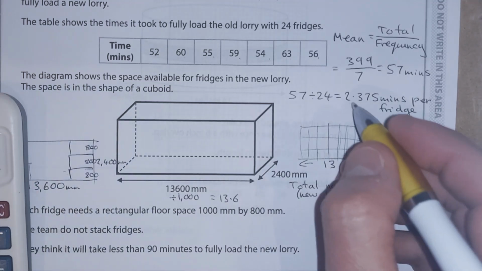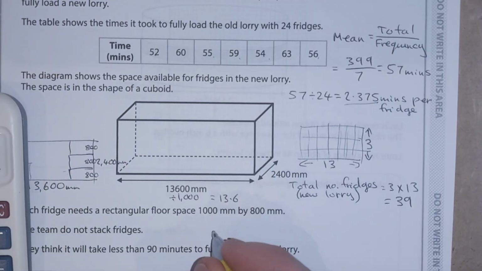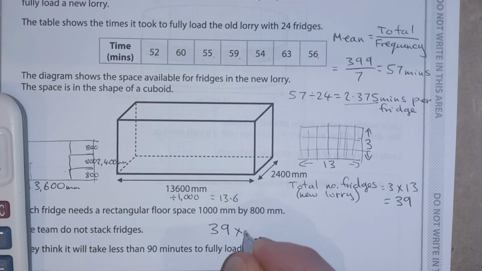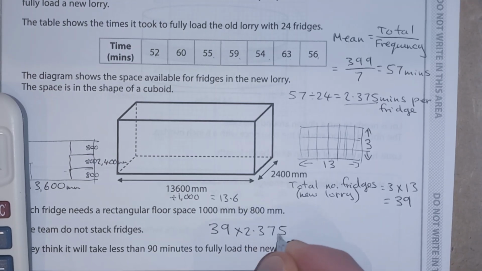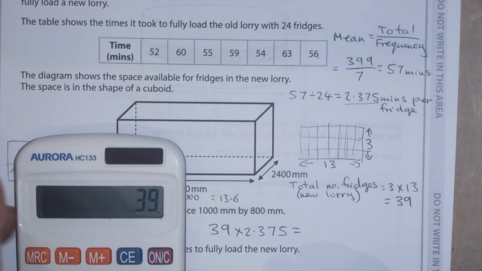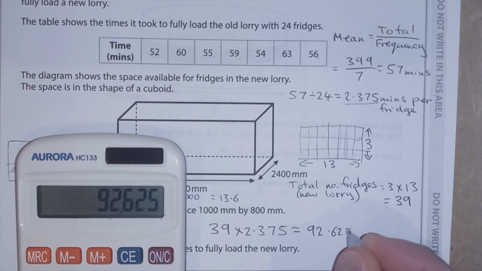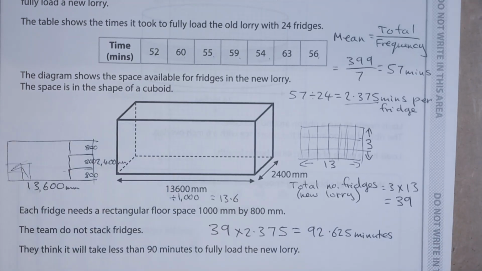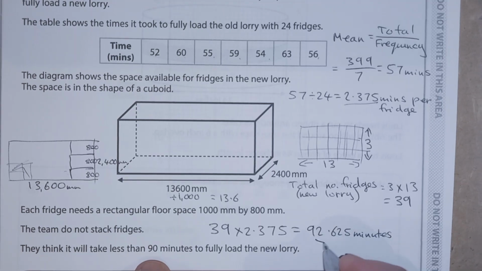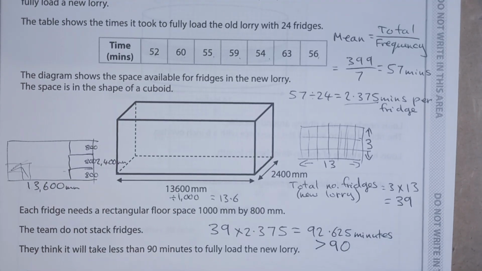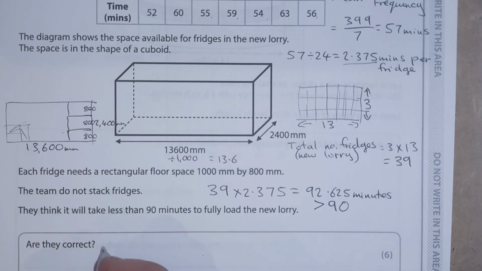We know that it takes 2.375 minutes per fridge. So if we do 39 times 2.375, this will tell us how many minutes it's going to take to load them all, which is 92.625 minutes. They think it will take less than 90. Well, no, that is more than 90. So are they correct? No.